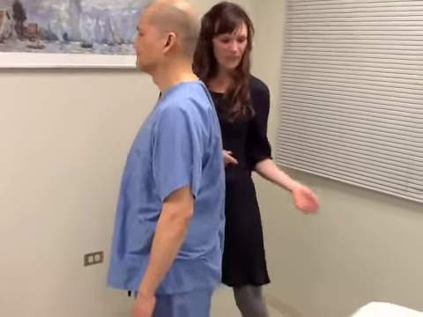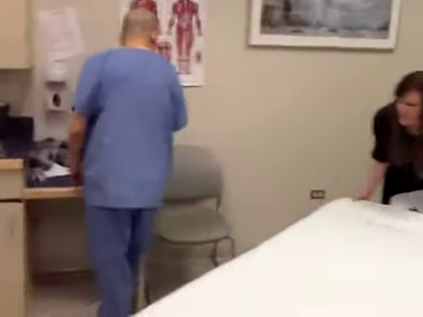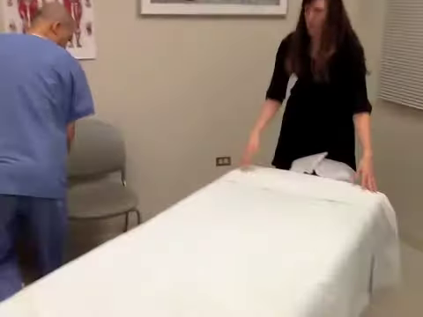So let's get you supine on the table. You don't need to undress. You're just going to lay on top of the sheet so we can talk about treatment options.